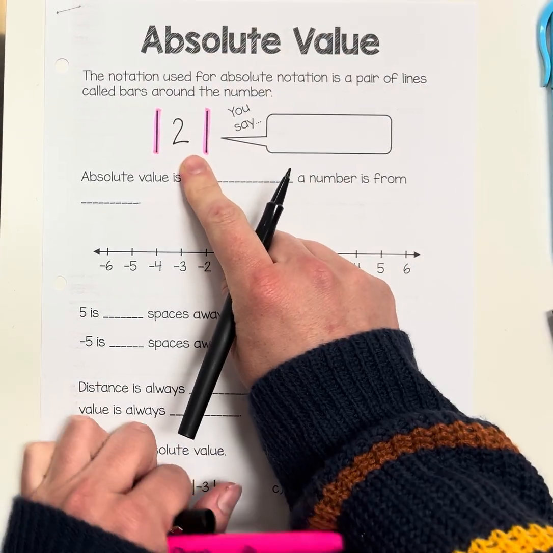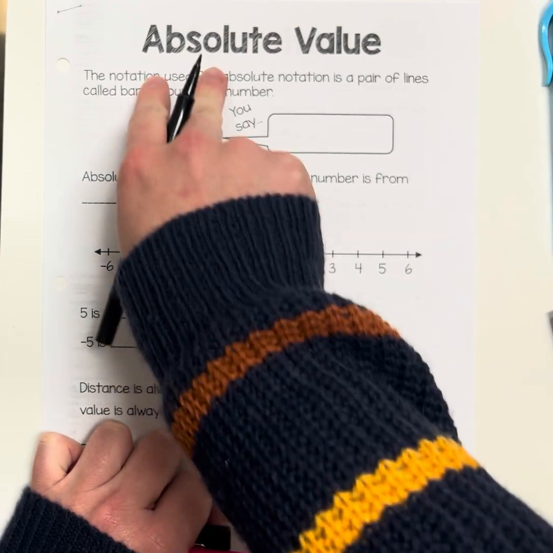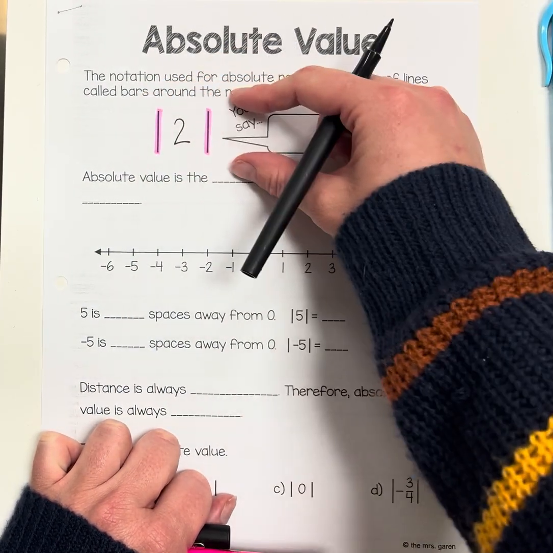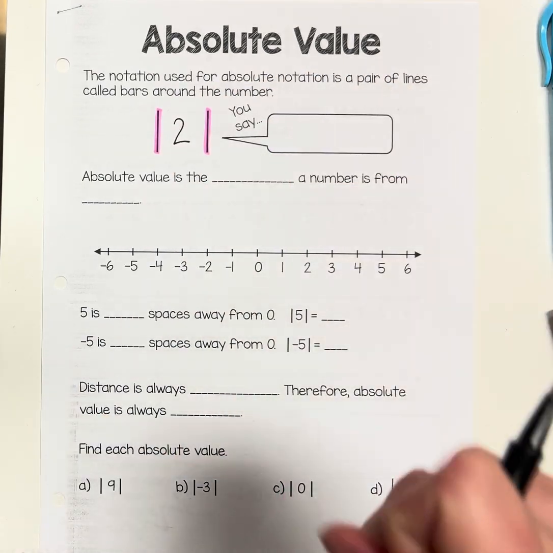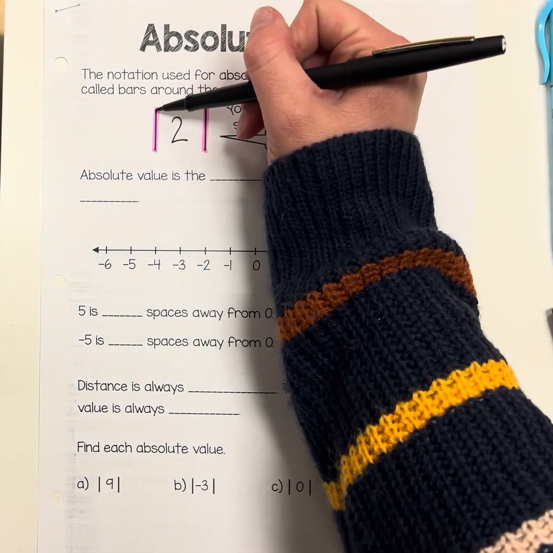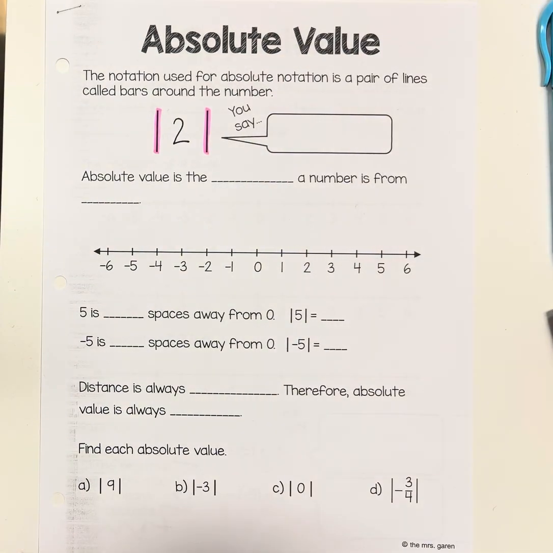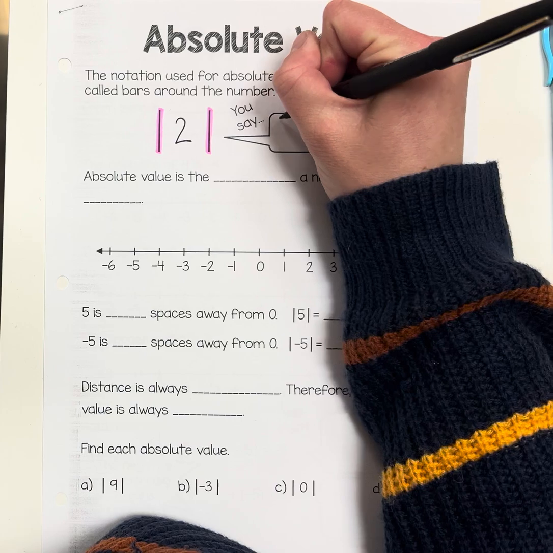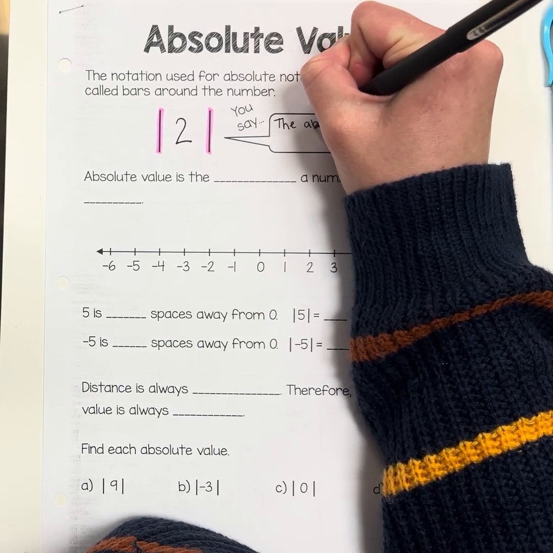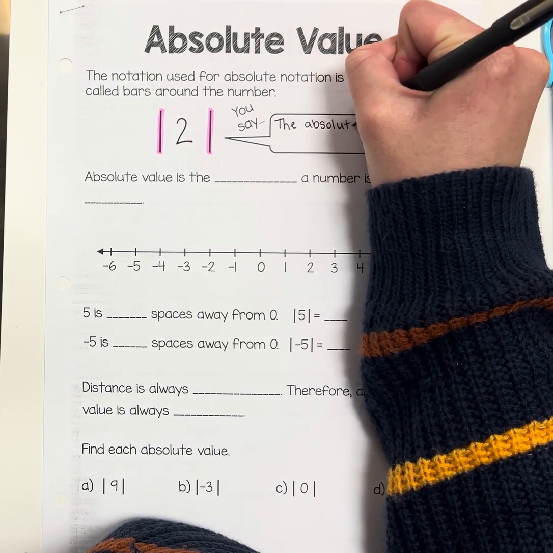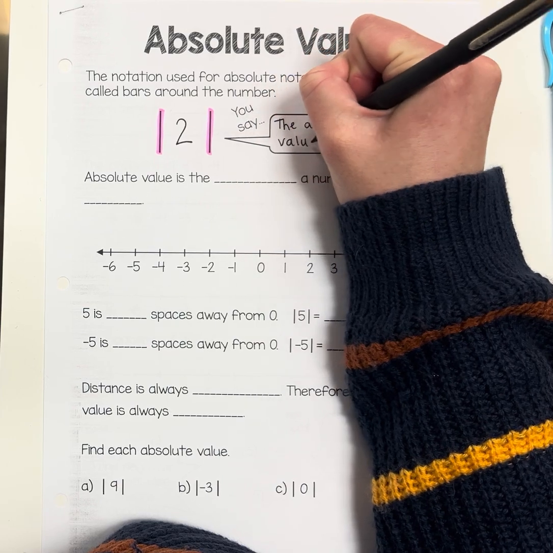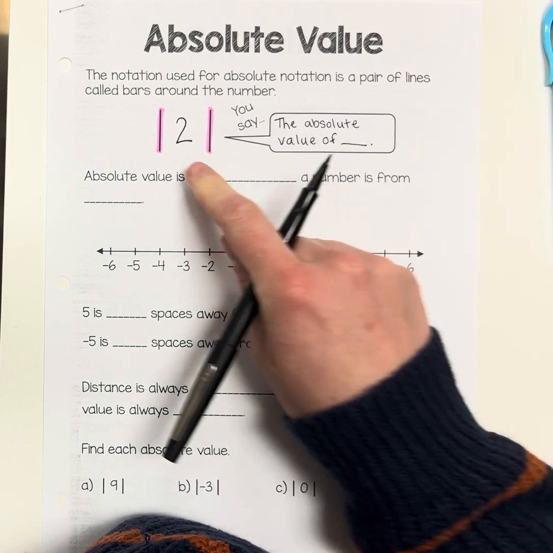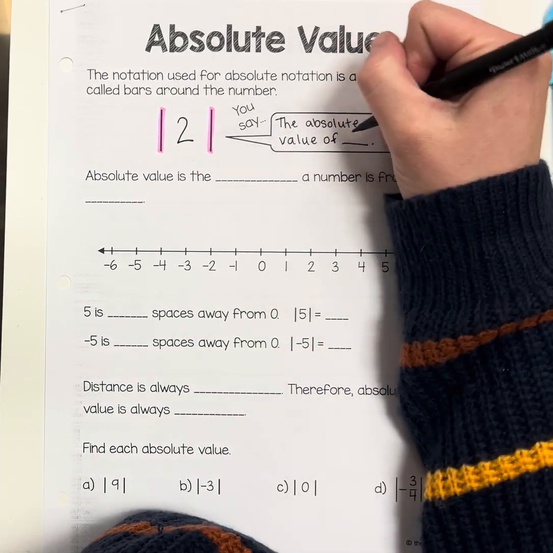So I would have a number on the inside, and then I would have 2 bars on either end that are both taller and longer than my number, okay? And it's important when you're writing that you make it come above the number and below the number so that it doesn't look like a number 1. So you would say this, the absolute value of, and then blank, whatever number's inside, and in this case, it would be the absolute value of 2.